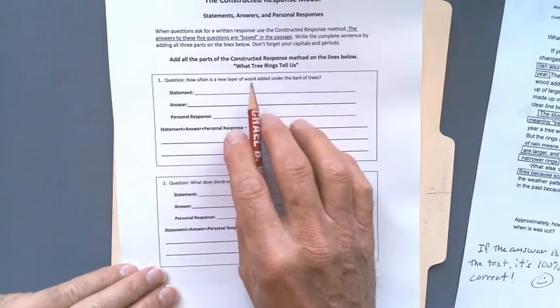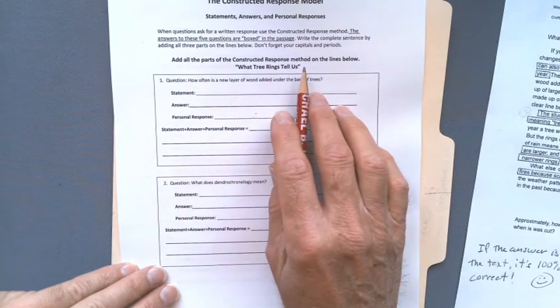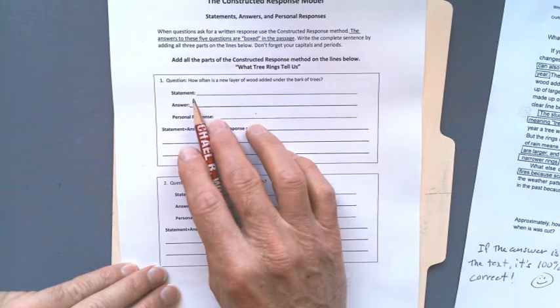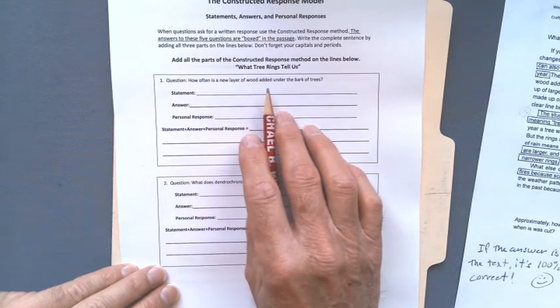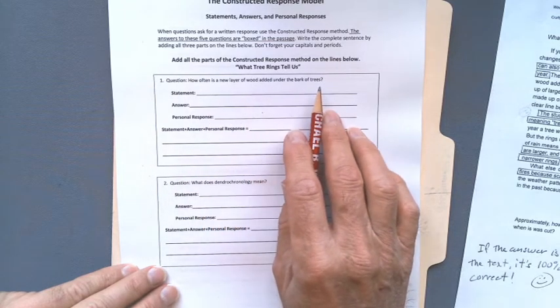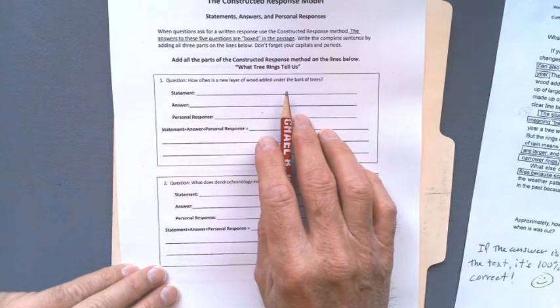Okay, so what tree rings tell us? Add the parts of the constructed response method to the lines below. Statement. Let's look at this question first. How often is a new layer of wood added to the bark of trees? A new layer of wood is added to the barks of trees. That would be your statement.